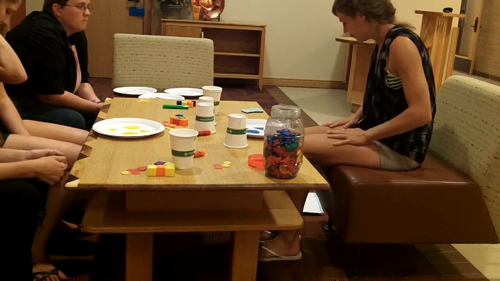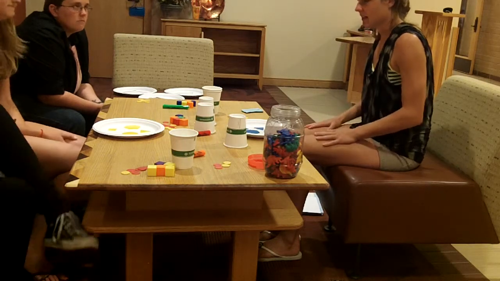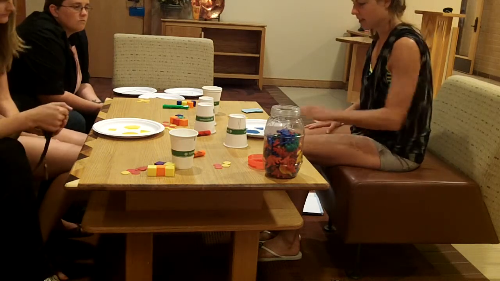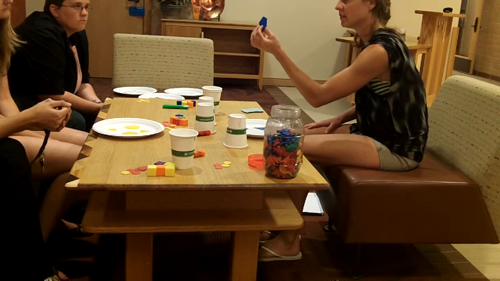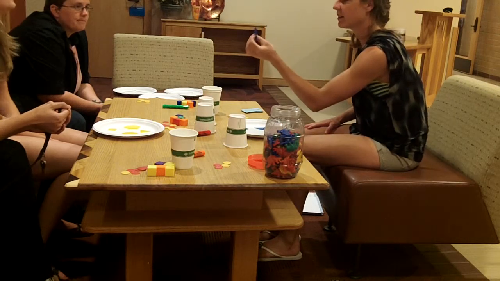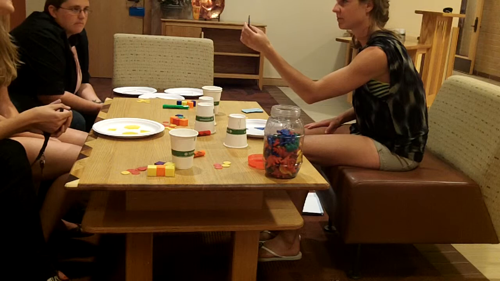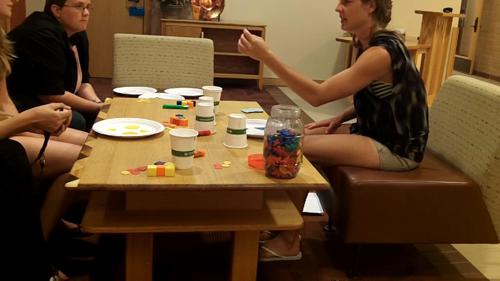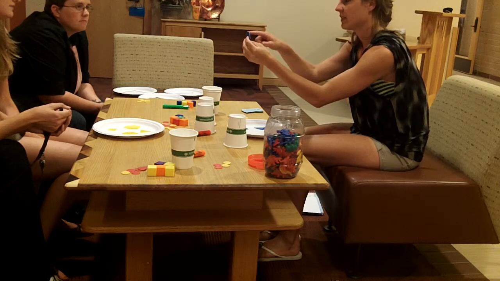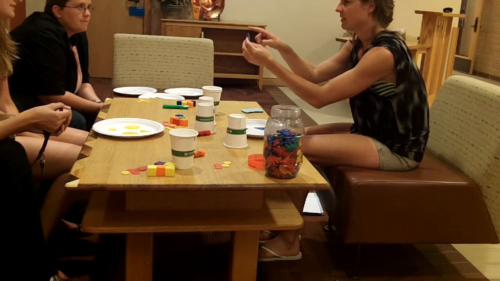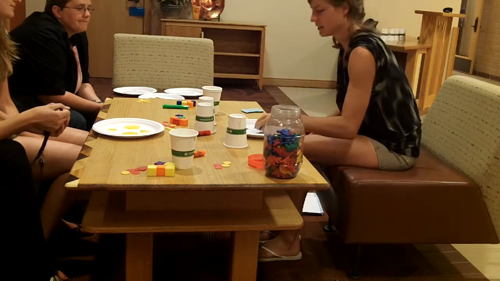So using this same one, we can say, is this a circle? No. Why isn't this a circle? It's not perfectly round. Good. It has these, what are these called? Edges and corners. Good. Excellent.